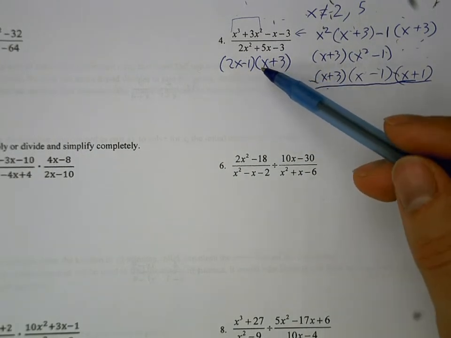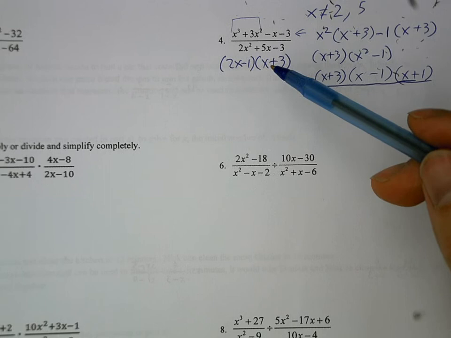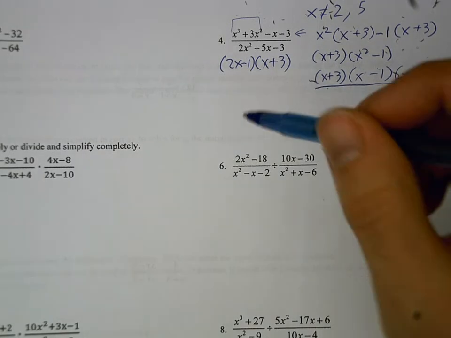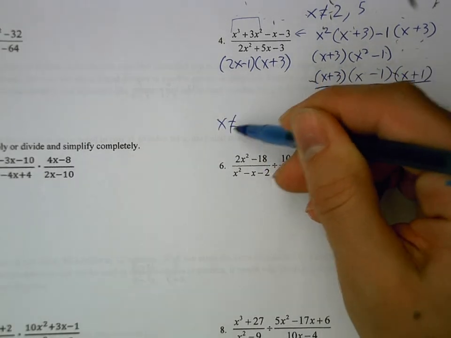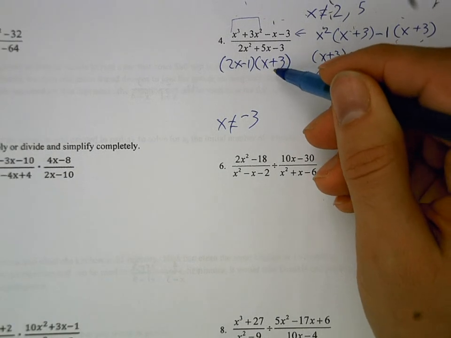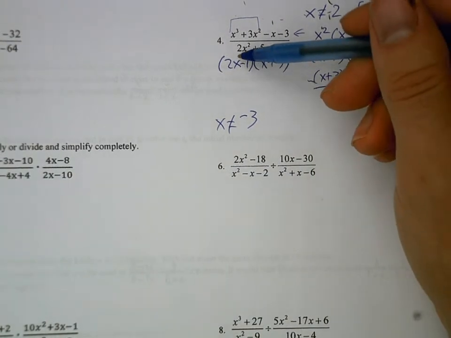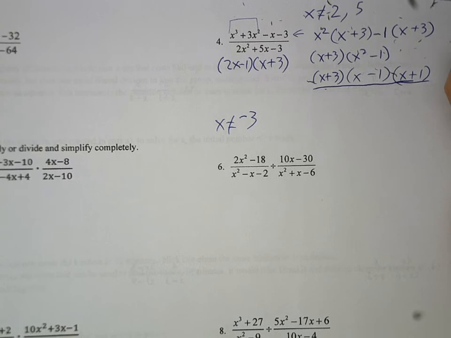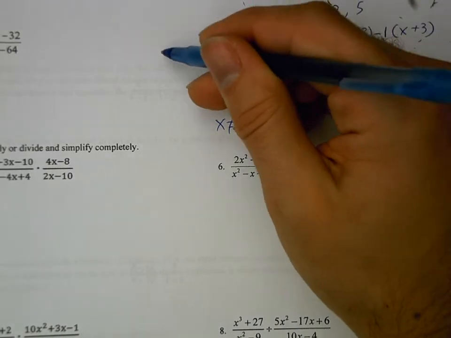This is, again, a great time to check for excluded values. This one I think most of us are good with. X cannot be negative 3, right? X plus 3, can't put negative 3 in there. If you're still having trouble identifying what would make 2x minus 1 0, set it equal to 0 and solve.